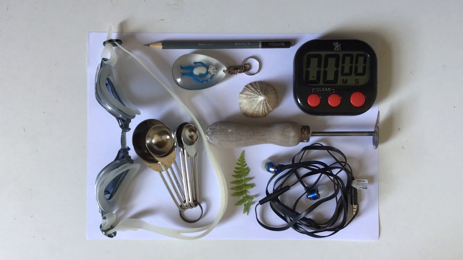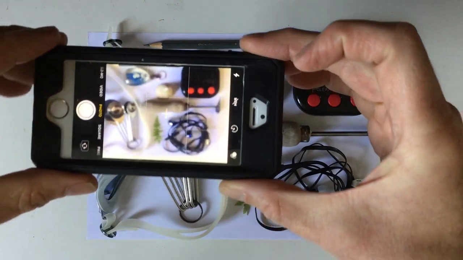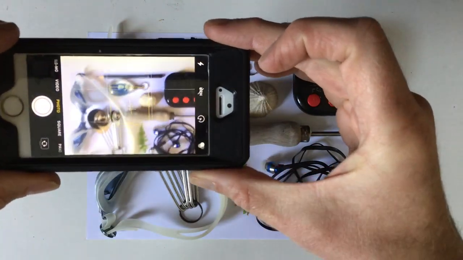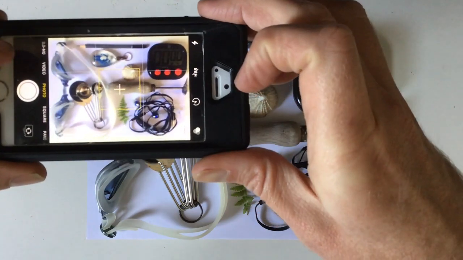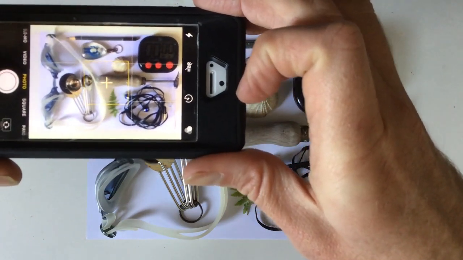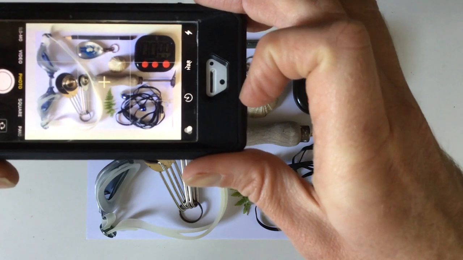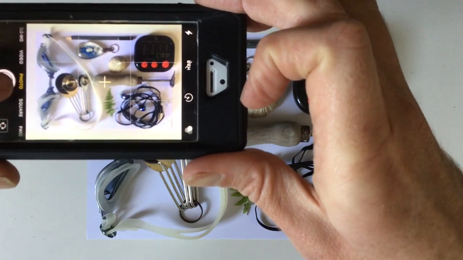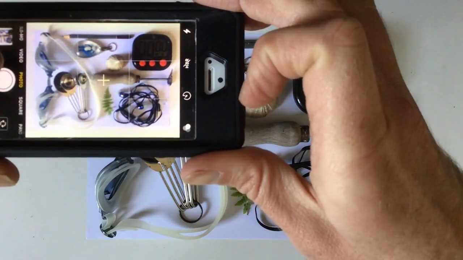Okay, so now I've rearranged and I'm quite happy with how everything's fitting in. And what I'm going to do is take a photograph of this, and that photograph could be your piece of art, but I'm going to show you something else that you could go on to do as well. So I'm just going to try and line up these little squares so they're on top of each other, and make sure I've got everything in. That's good.